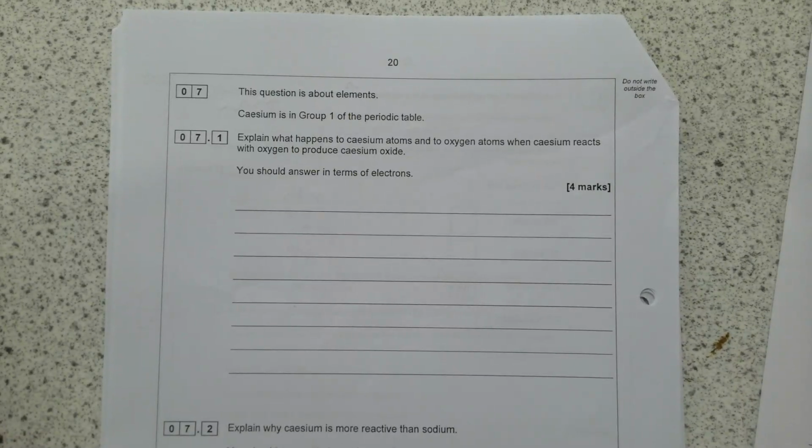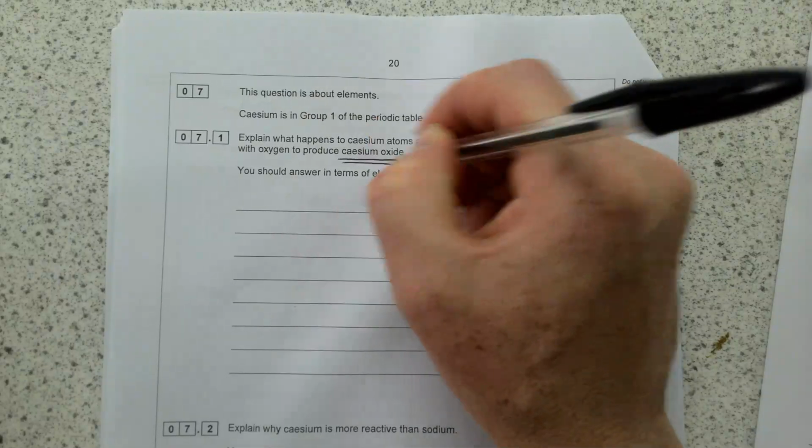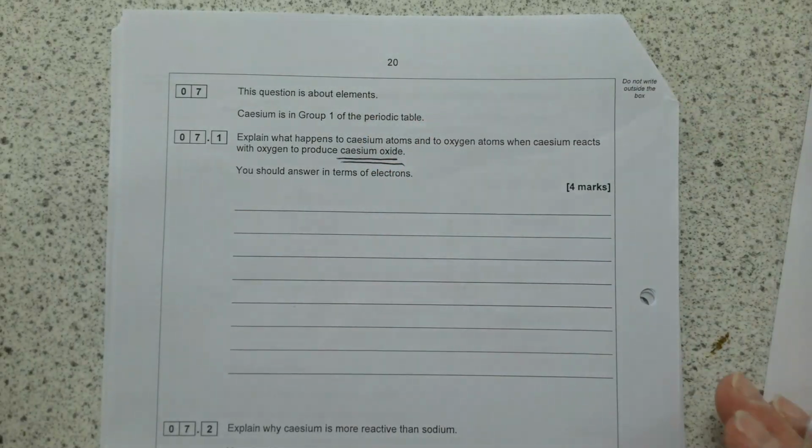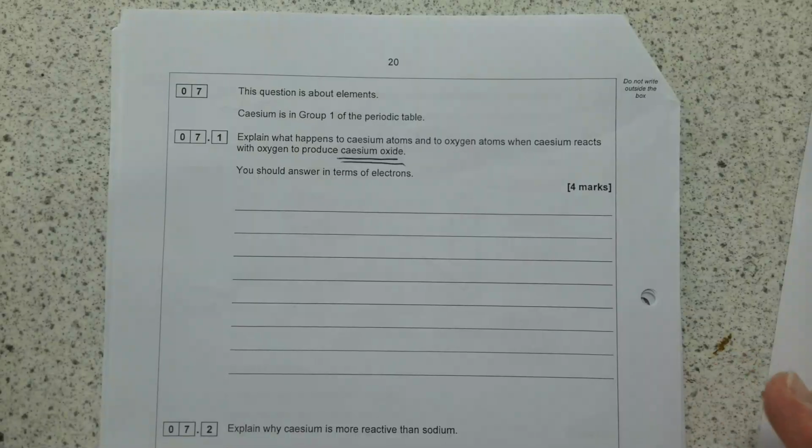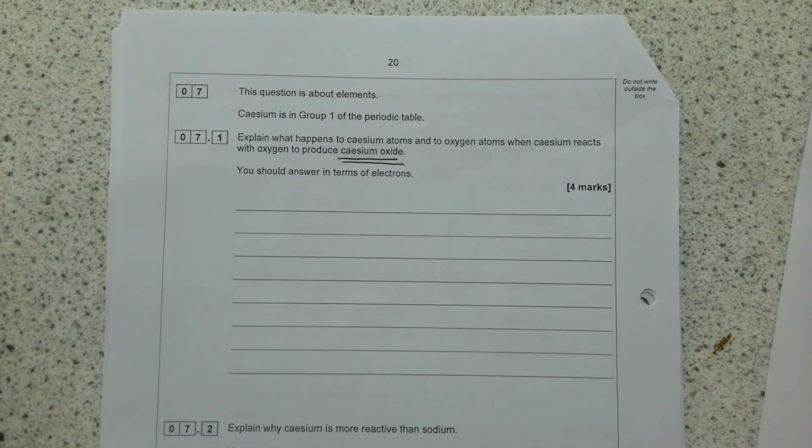To answer a question like this one, you've got to think, what type of bonding has the substance got? The substance we've got to talk about is cesium oxide. Now, you have probably never heard of or been taught about cesium oxide, and they will do this to you in the exam. They will ask you to describe the bonding of something you've probably never seen before, but you have to use the knowledge that you've got.